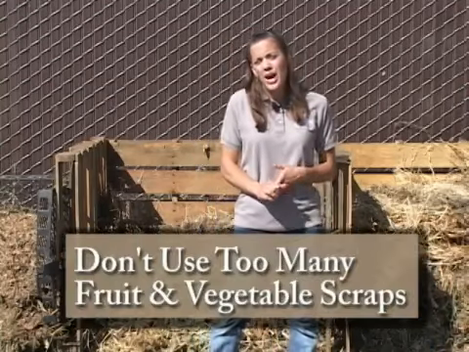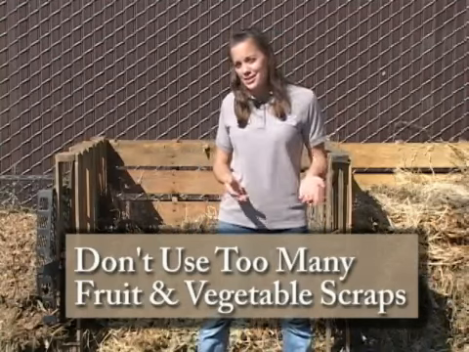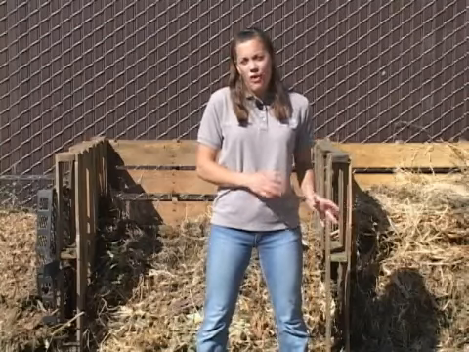If your pile smells bad, usually that means it's either too wet or you have too much of the green nitrogen material in there. Usually that's because people have thrown too many fruits and vegetables into their pile and they have rotted and they start to smell bad. If that's the case, just add more brown material to it and turn your pile again.